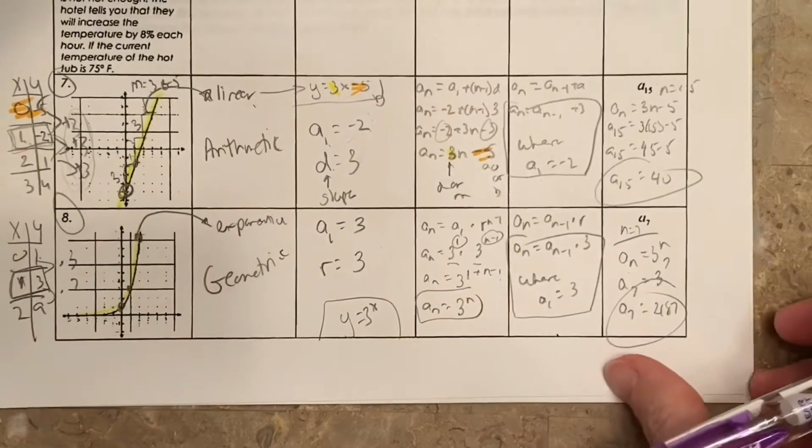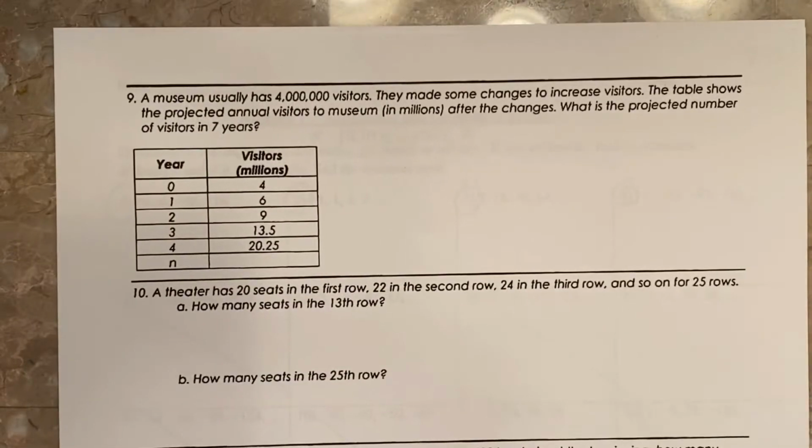All right, that was the front. Hopefully it wasn't too bad for you guys. Again, just some review. I think it's really good to do a review for this unit.